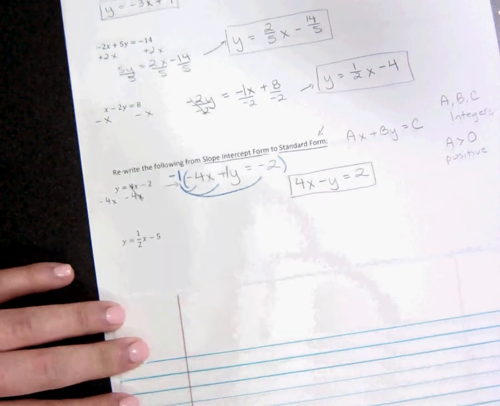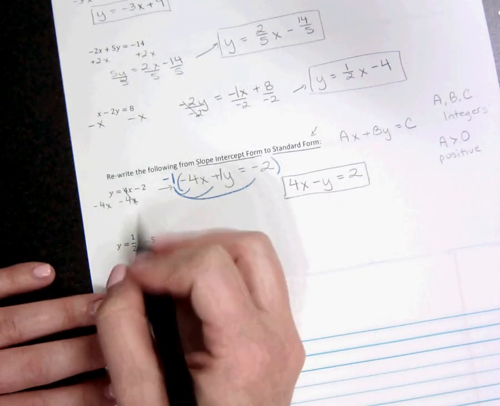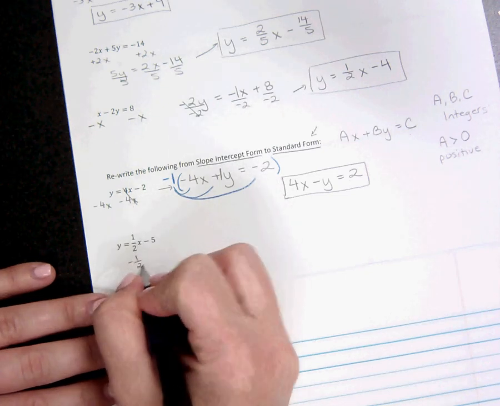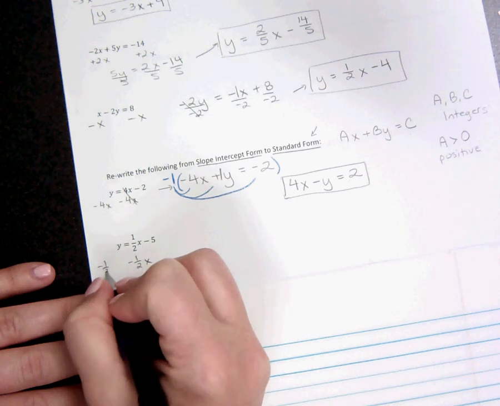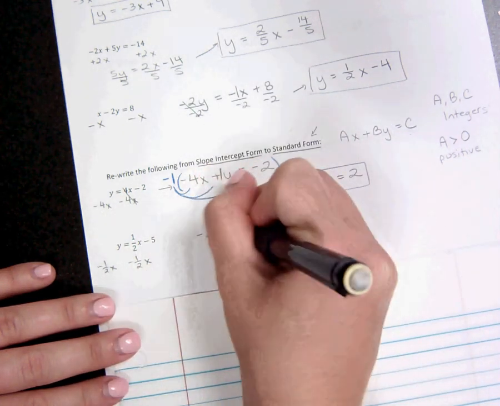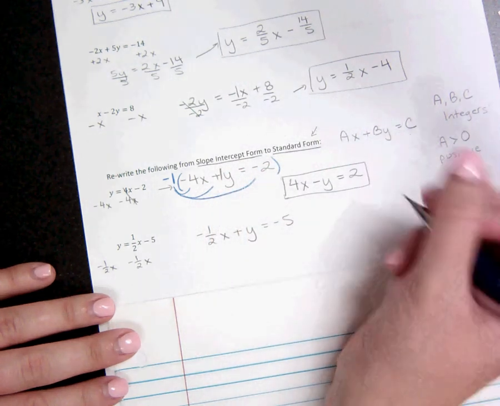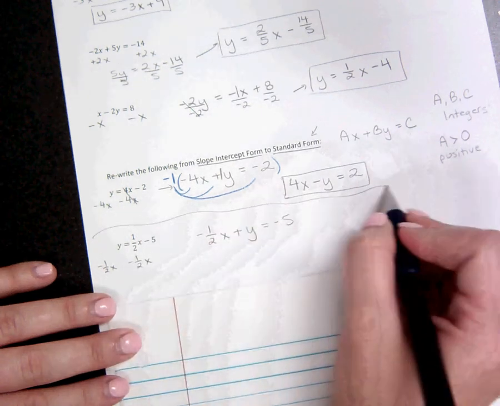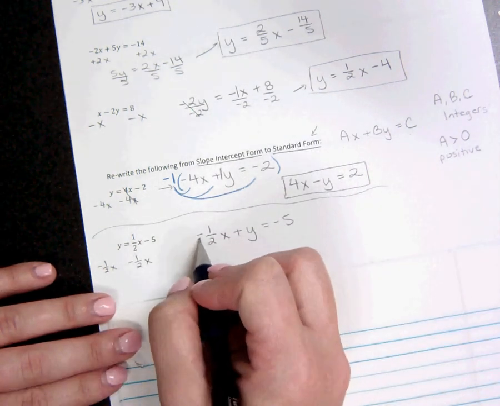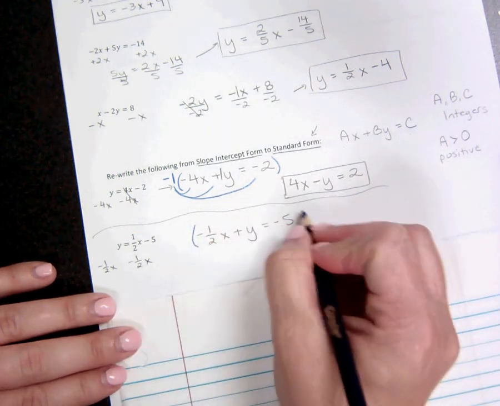This one's a little bit trickier. 1/2 is your coefficient. So just like we did here when we subtracted 4x, we're going to subtract 1/2 x, which does look a little strange, but that's what we do. That's going to give us negative 1/2 x plus y equals negative 5. From here we have two problems. The leading coefficient is not an integer, and it's negative.